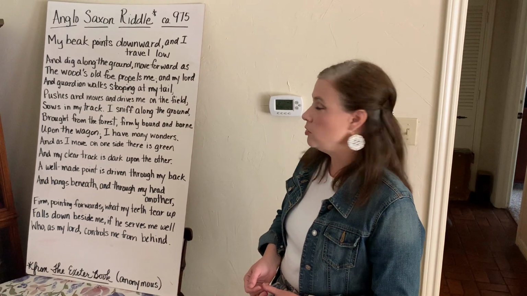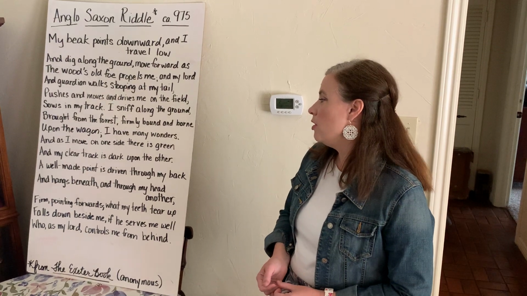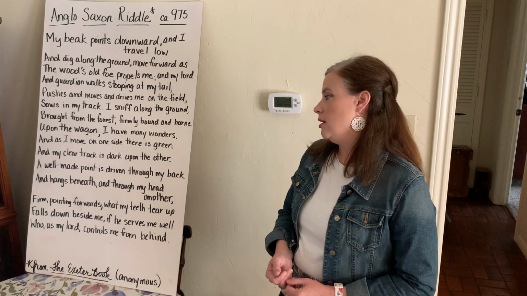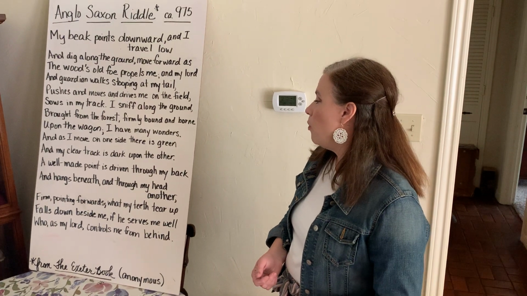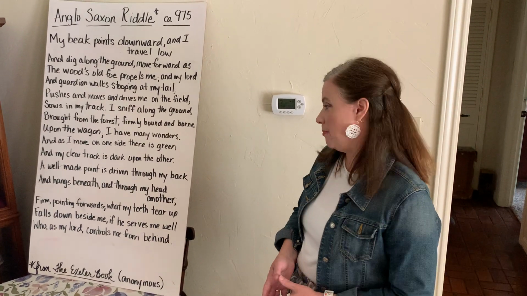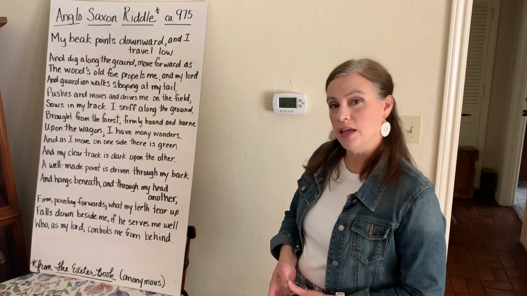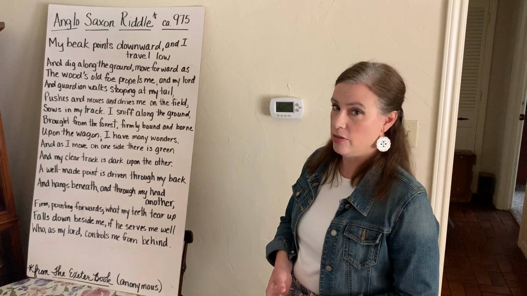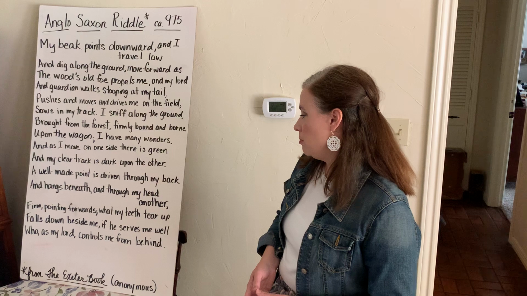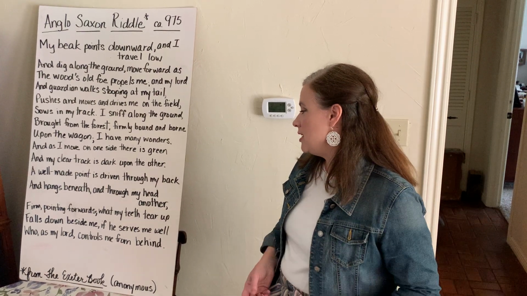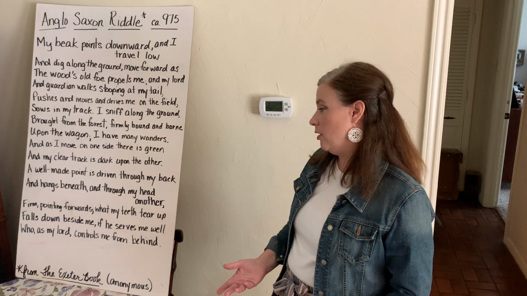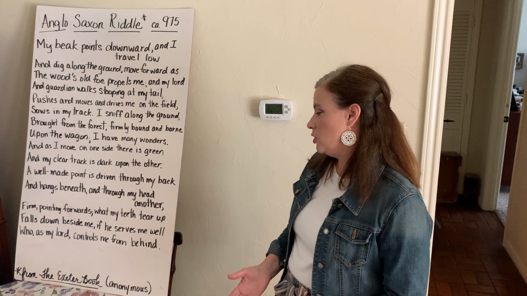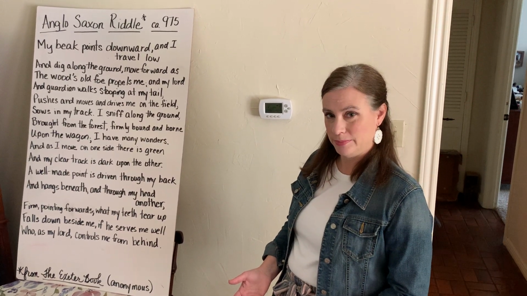I have many wonders. And as I move on one side, there is green, and my clear track is dark upon the other. A well-made point is driven through my back, and hangs beneath, and through my head another. Firm, pointing forwards, what my teeth tear up falls down beside me. If he serves me well, who, as my lord, controls me from behind.